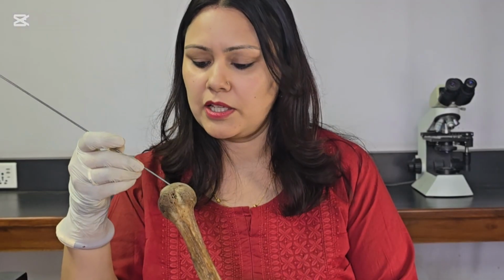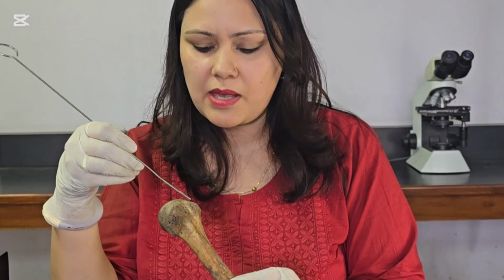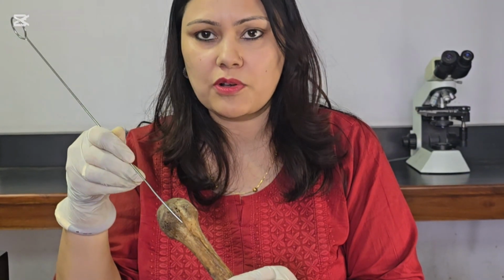Intertubercular sulcus. The intertubercular sulcus is present between the two tubercles, hence the name. It is also called bicipital sulcus, derived from the term biceps. Biceps means having two heads. It is called bicipital sulcus because the tendon of the long head of biceps brachii travels through it. The sulcus presents two lips and a floor. The two lips are the medial lip and the lateral lip.